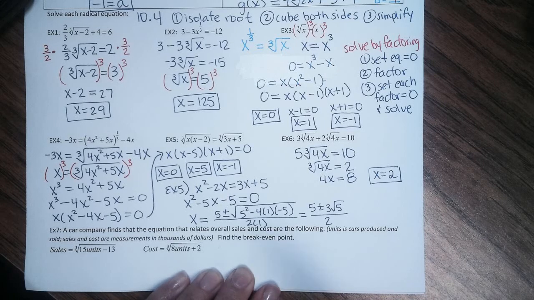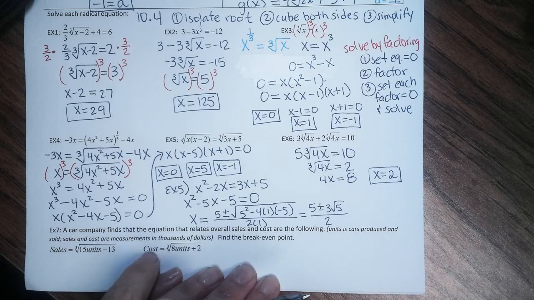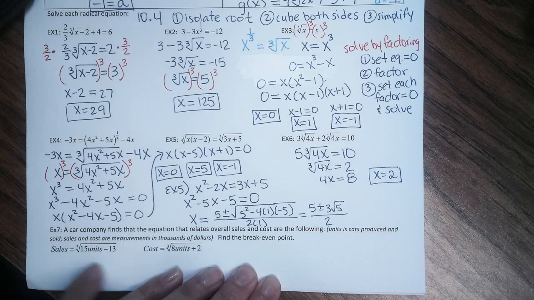And then this is a word problem. I really don't think I put word problems on the test, but we're still going to do it because we're still going to teach it. But yeah, I don't think I put any word problems on your test. However, let's just do this one for fun.